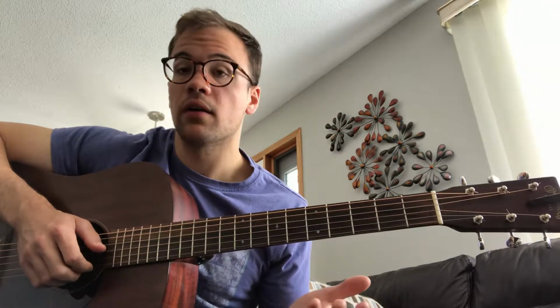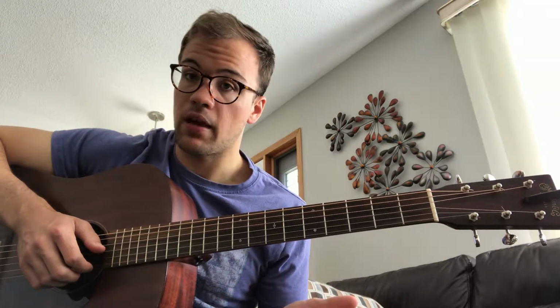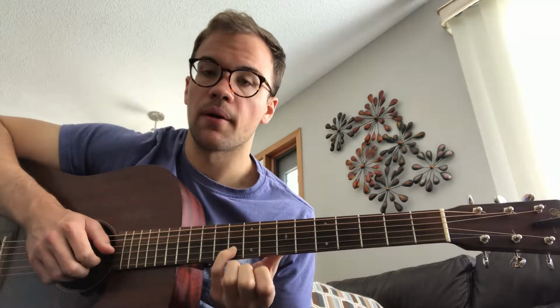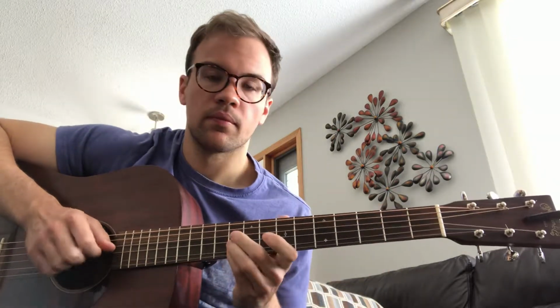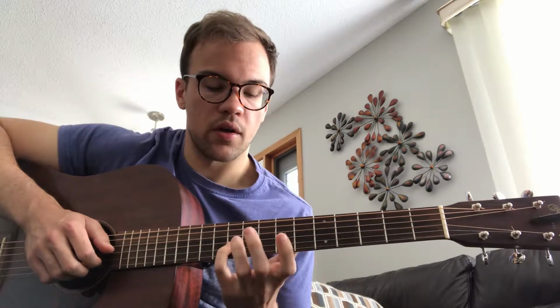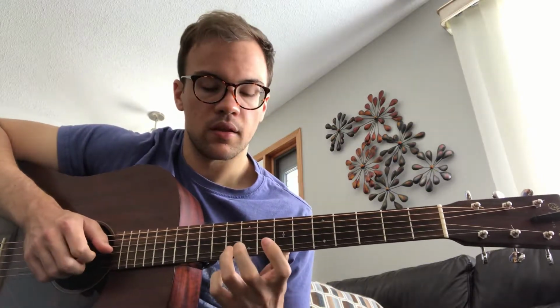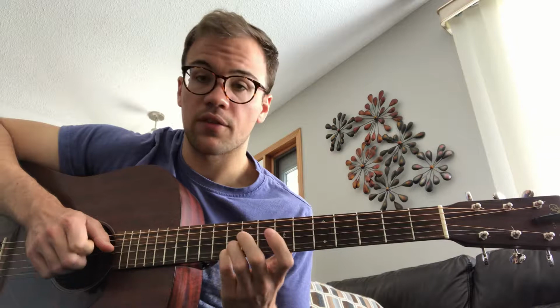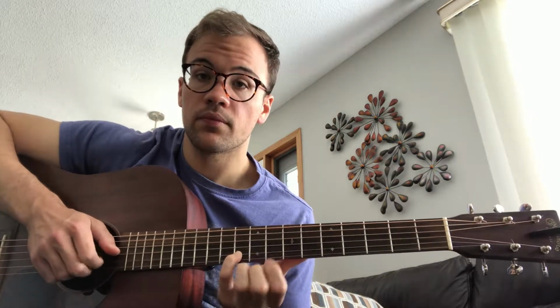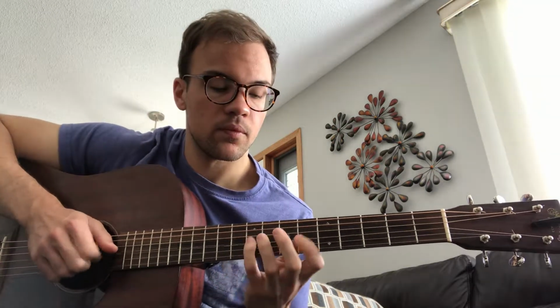And then where are the root notes? If we're in A major, we got one right there, that's the 10th fret of the second string. And if we keep going down, we got another one right there on the 7th fret of the 4th string.